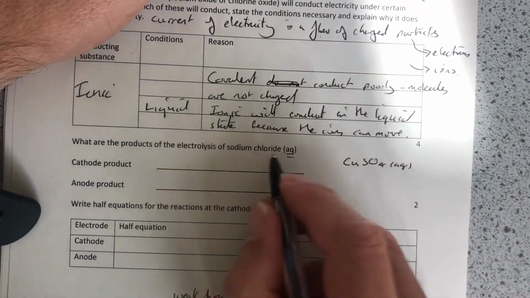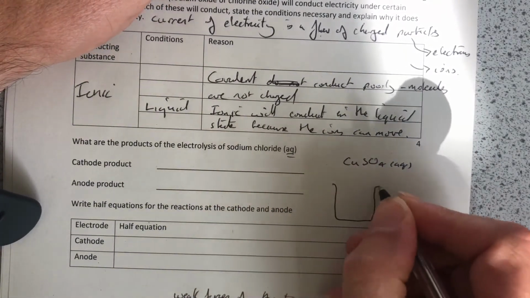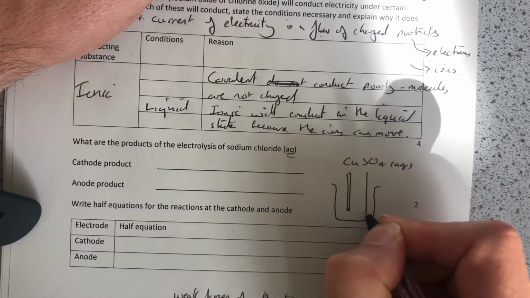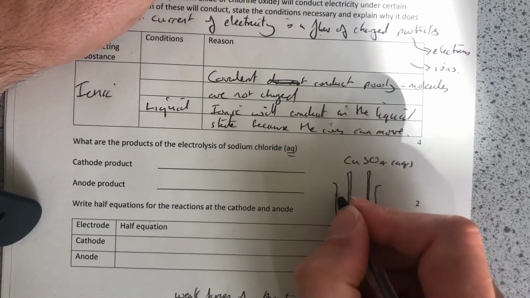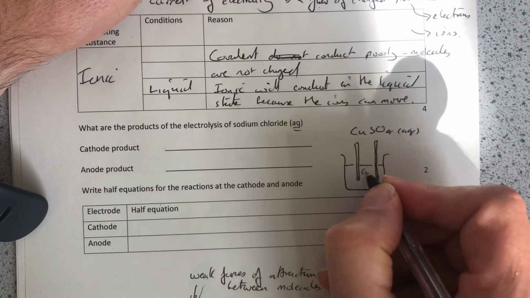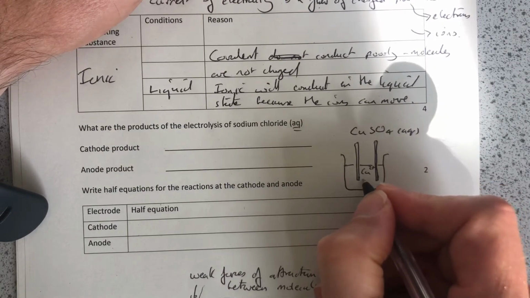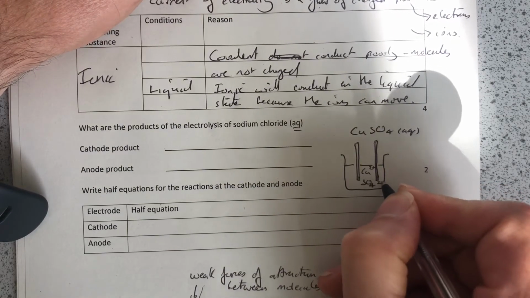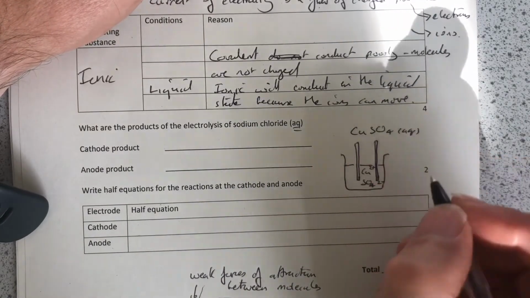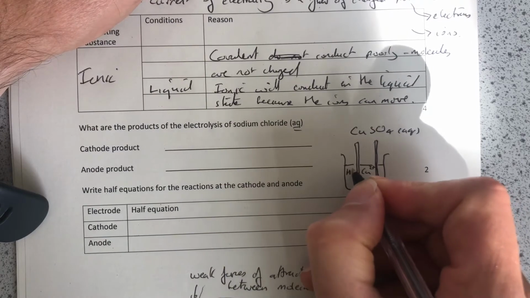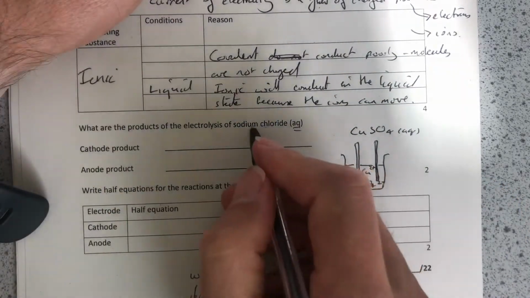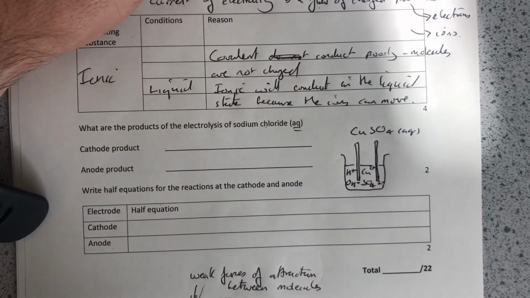Well, all these substances are ionic, so they will conduct in the liquid state. The easiest way to get them into the liquid state is to make them into an aqueous solution, and we put that solution into a beaker. In this beaker, we have copper ions, Cu2+, sulfate ions, SO4 2-, and of course it's a solution, in other words dissolved in water, so there are going to be hydrogen ions as well and hydroxide ions. There are 4 ions in that beaker, and there are 4 ions in the sodium chloride aqueous beaker as well.